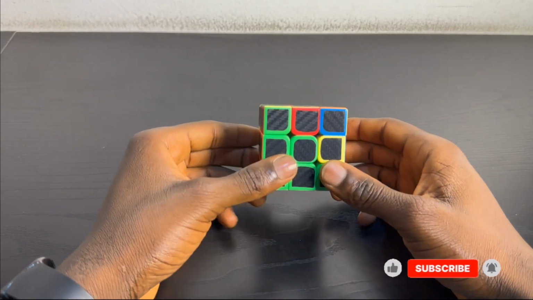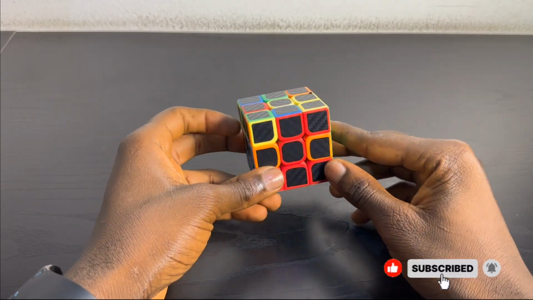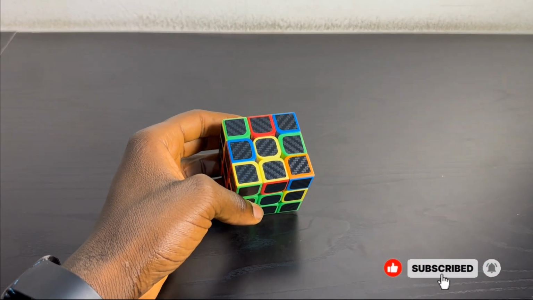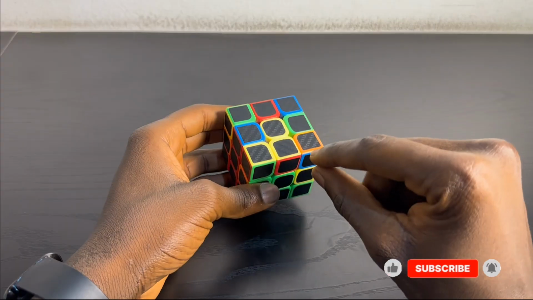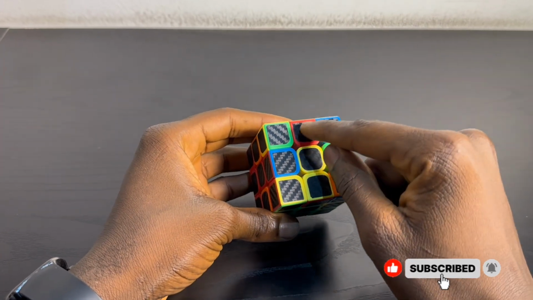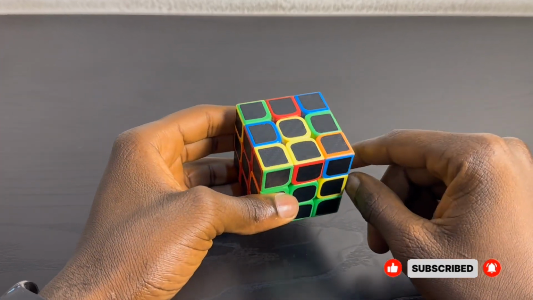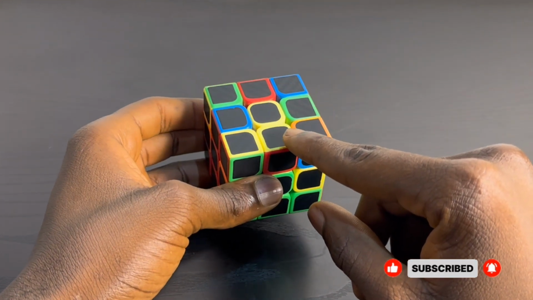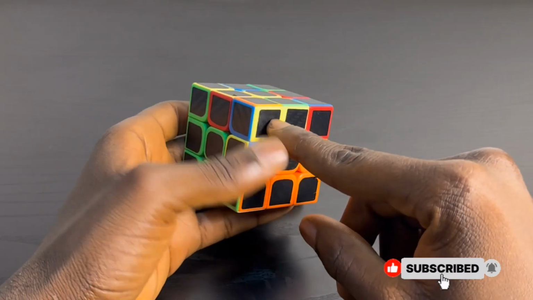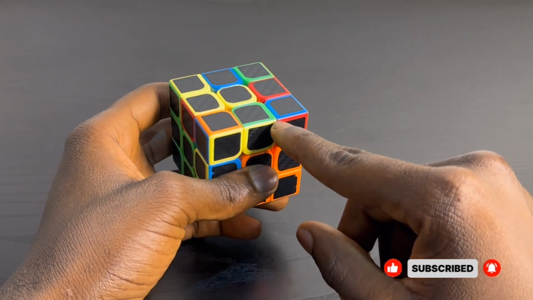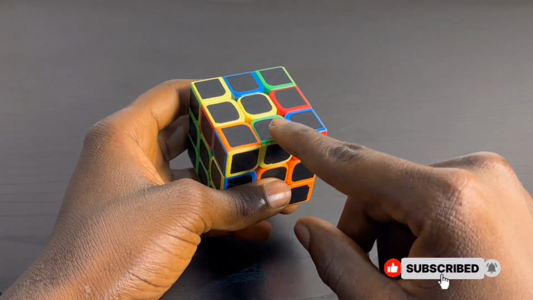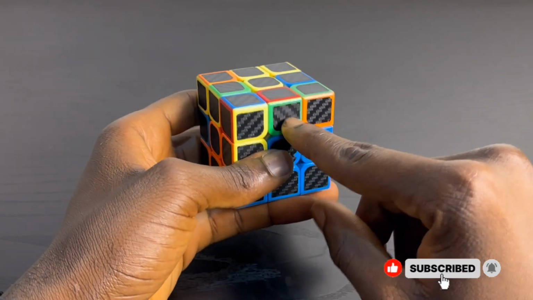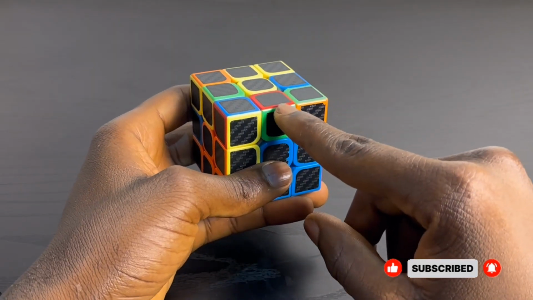So now, the next step is to solve the second layer. And in doing so, we are going to use these 4 edge pieces. But at the same time, we are going to avoid the ones that have yellow colors on them. What do I mean? This one here has the yellow color. We are going to avoid it. This here has green and blue, so we can use this one as reference.